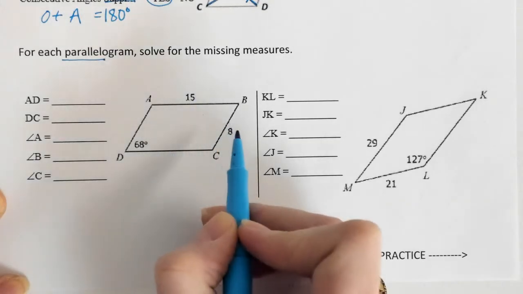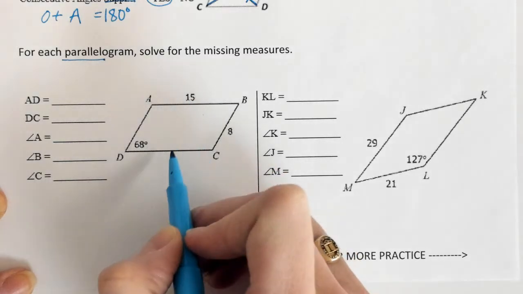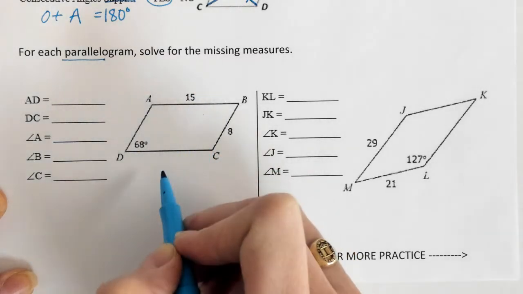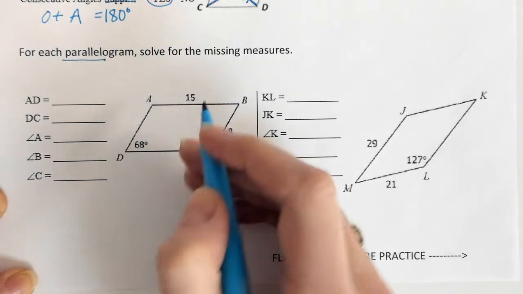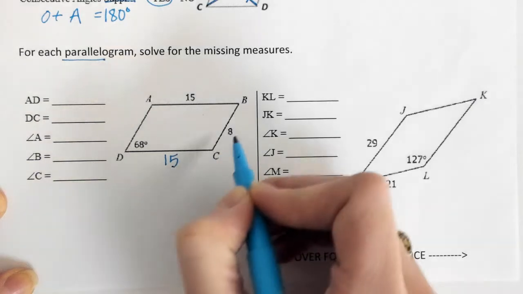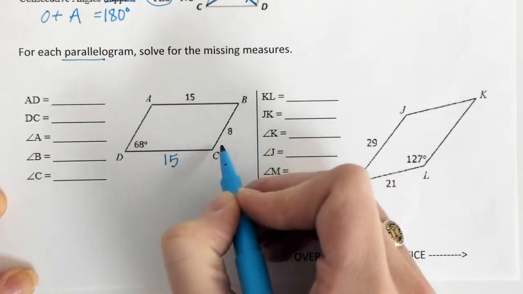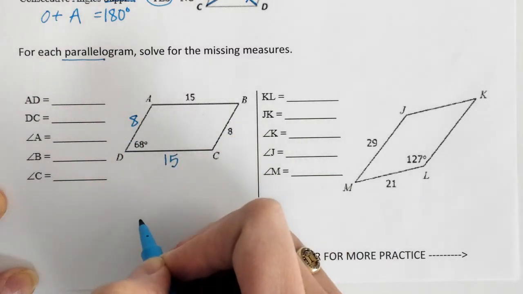So if I look at this picture here, I see that I have some side measures and I have an angle measure. So first, I'm going to remember that my opposite sides are what? What are they? Opposite sides are equal. So if this is 15 up here, I have to have 15 down here, which means if this side is 8, then over here is also 8.